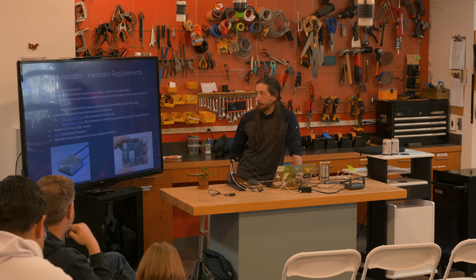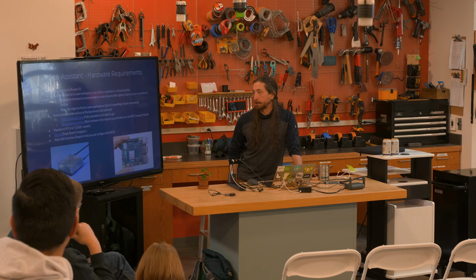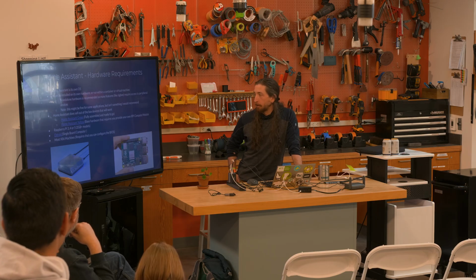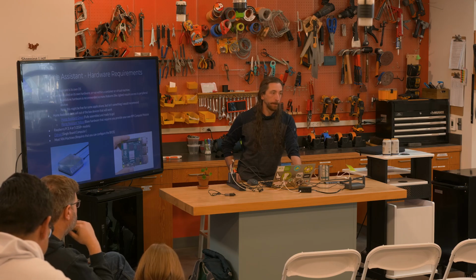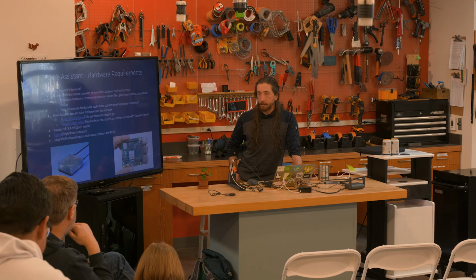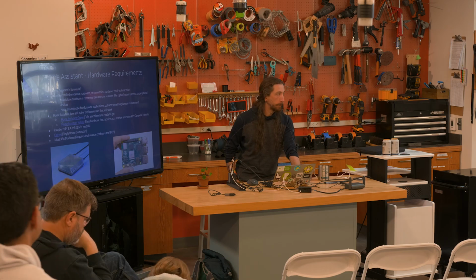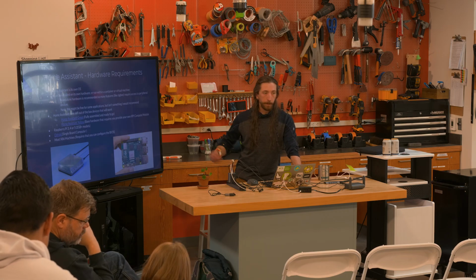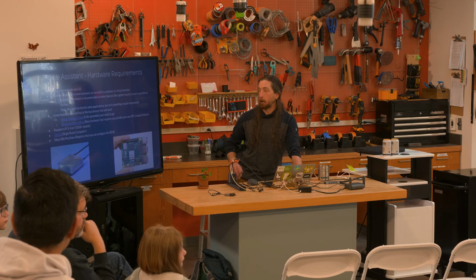Home Assistant does sell some devices with varying levels of involvement for getting started. There's something called the Home Assistant Green, which is the easiest to get up and running. It is fully assembled, ready to go out of the box, and it already has Home Assistant installed on it. You could buy this from them, plug it into your home's network, power it on, and it's just ready to go.